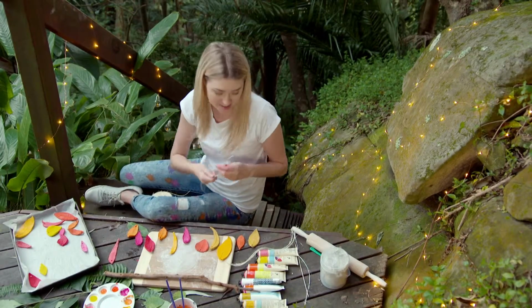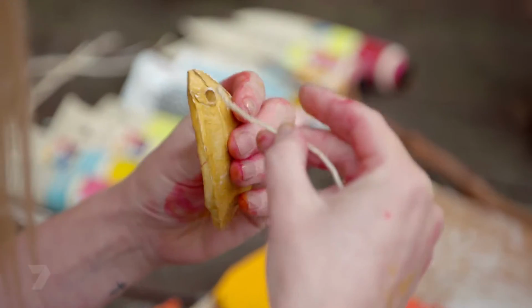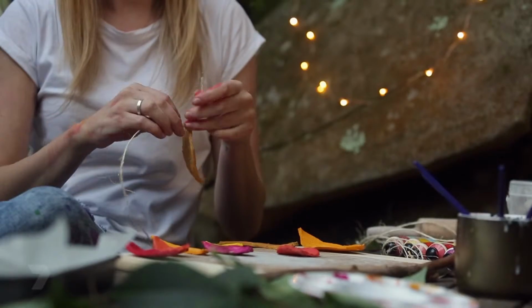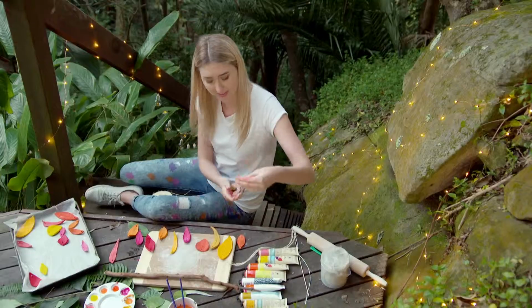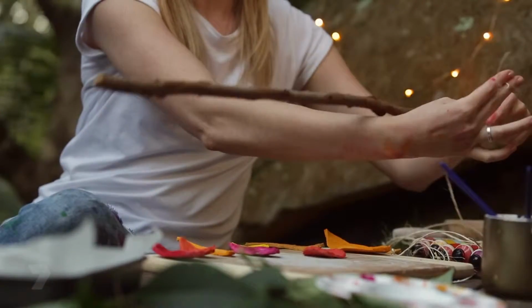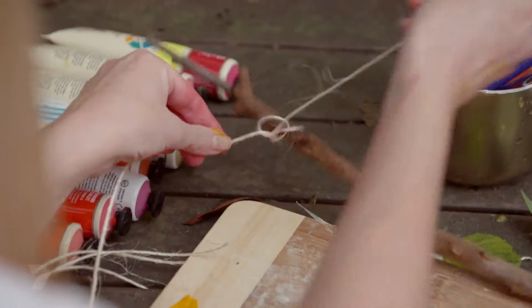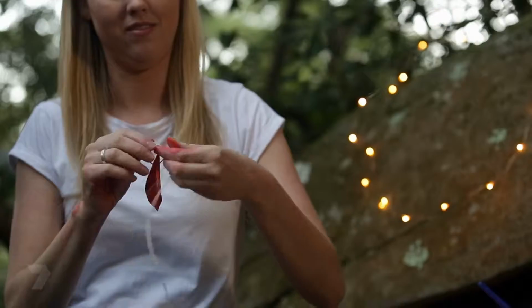Now it's time to tie the string on. So I've just threaded the string through the leaf. I'm going to do a double knot so it's nice and secure. And then tie it onto your twig. And just repeat with the rest of your leaves.